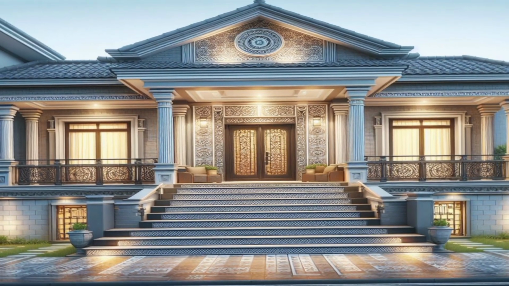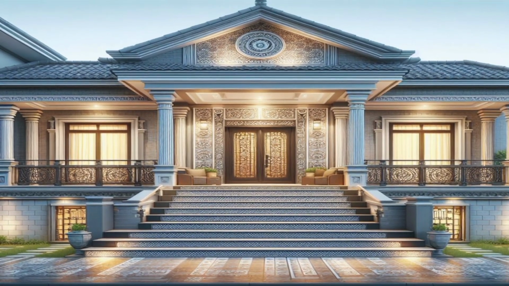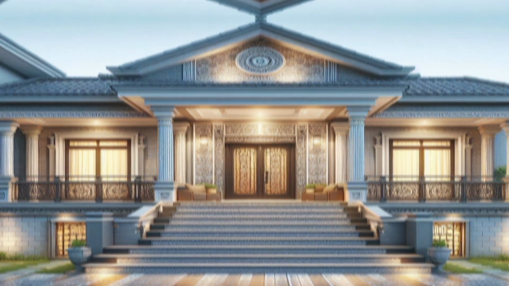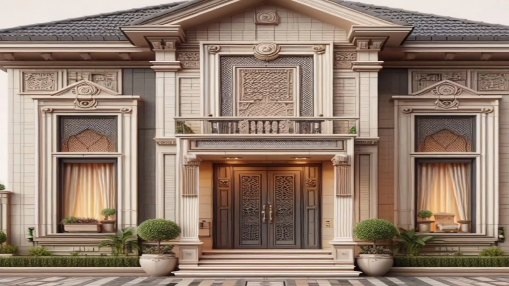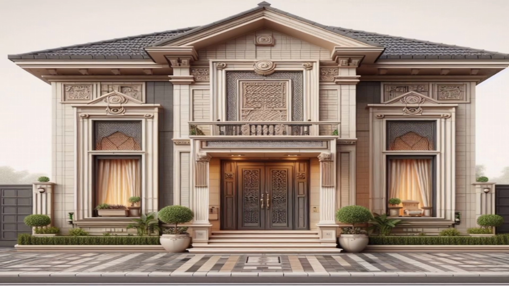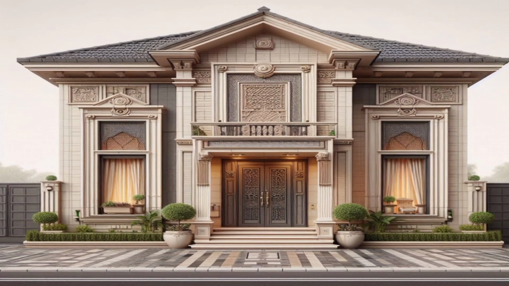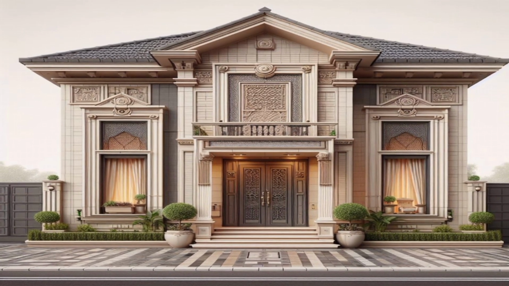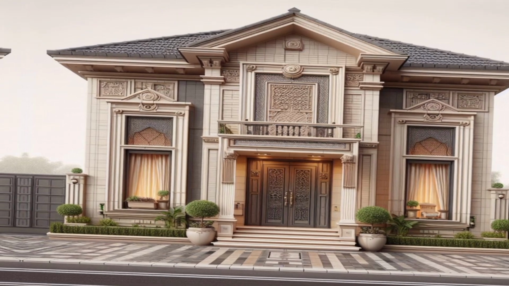Let us explore many options of elevation tile design that breathe life into your facade, from classic elegance to contemporary chic, enhancing your home's curb appeal.